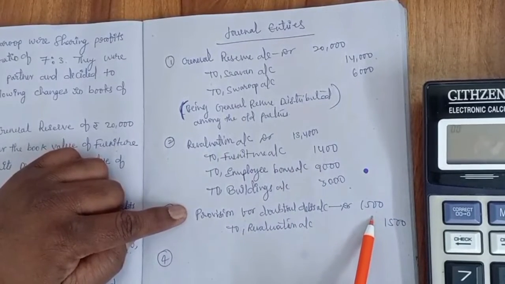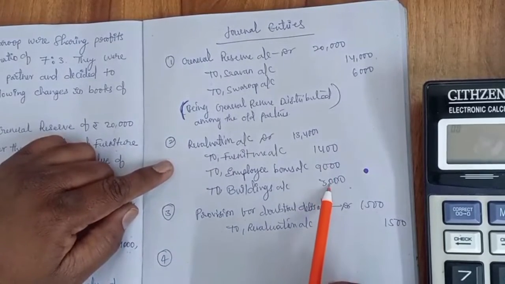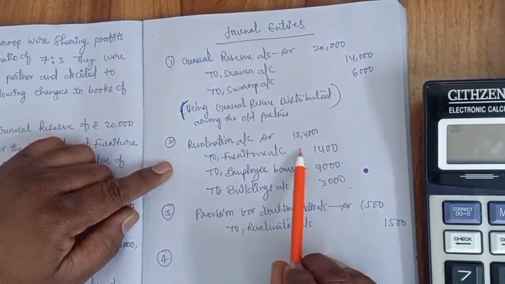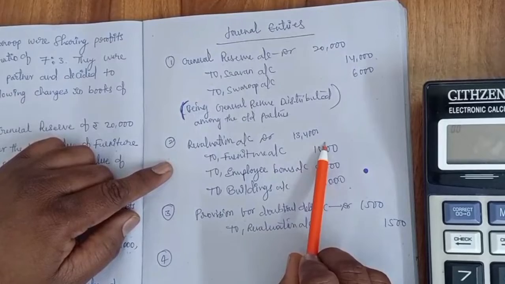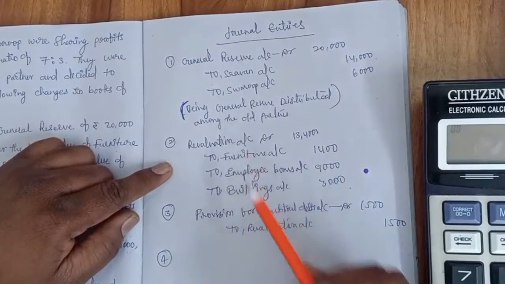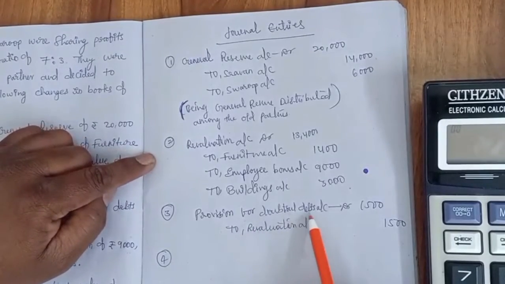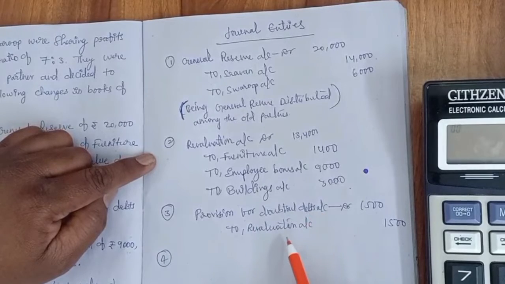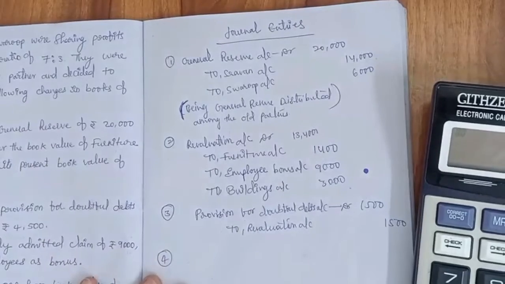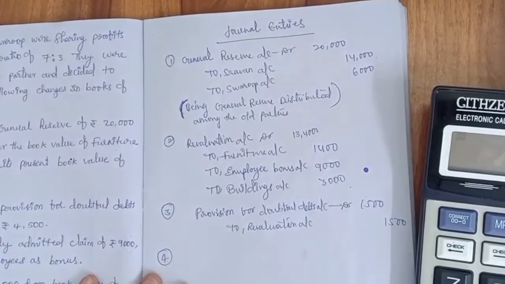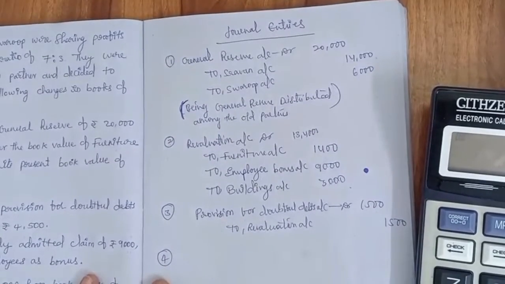What is the total of creditors here? 1,500. What is the total of debtors? 13,400. Because all these are debited to revaluation and this provision for doubtful debts is credited to the revaluation. Now you just subtract 1,500 from 13,400.